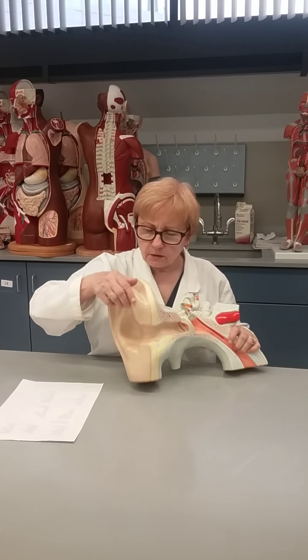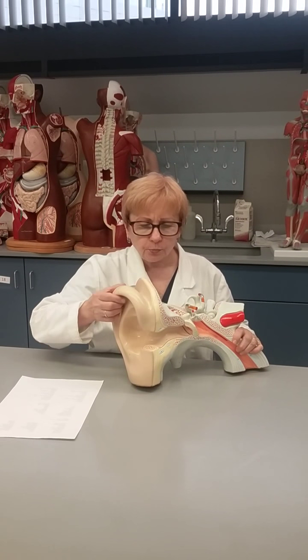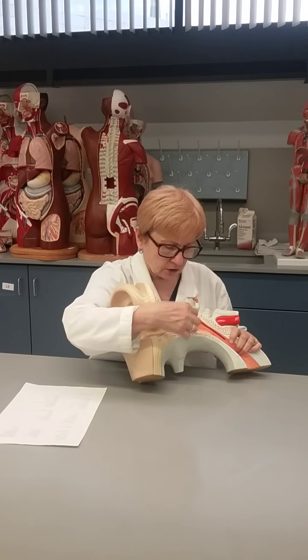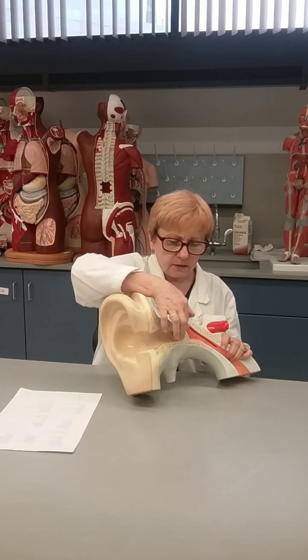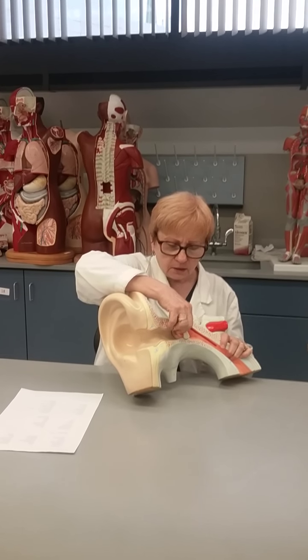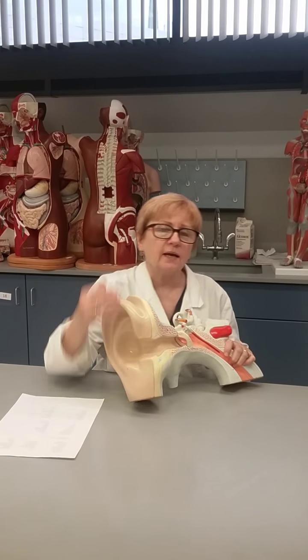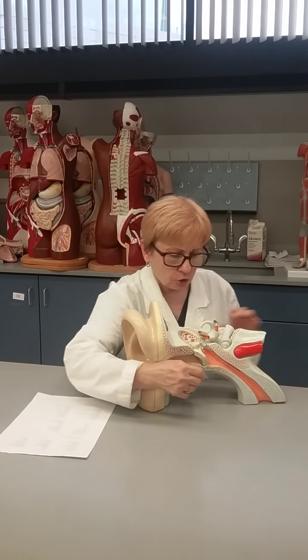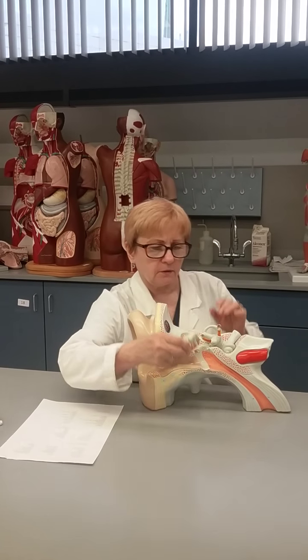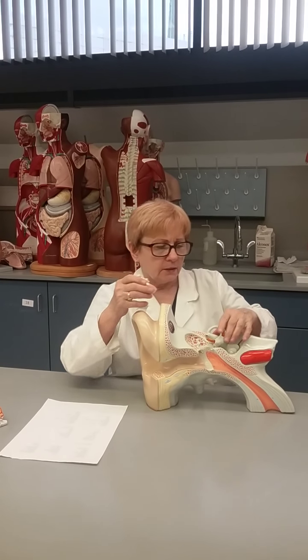So the pinna, the auricular pinna, the external auditory meatus, and this part here, you see this part here? That's the tympanic membrane. What is the common name for it? Eardrum. Right, okay.